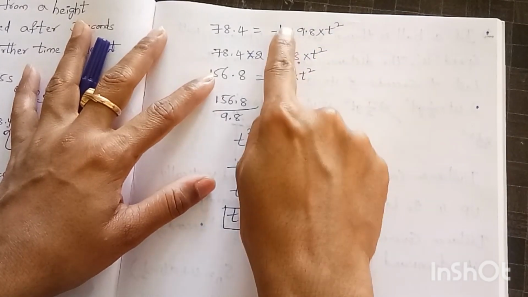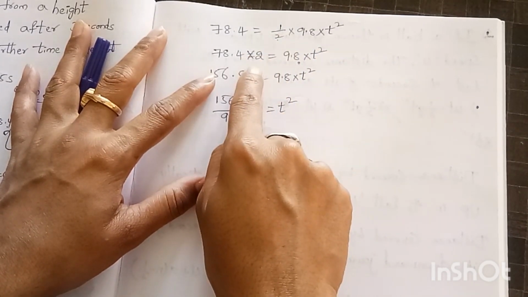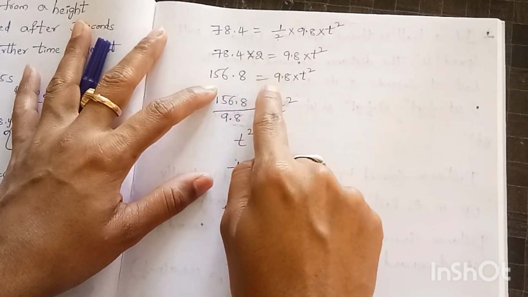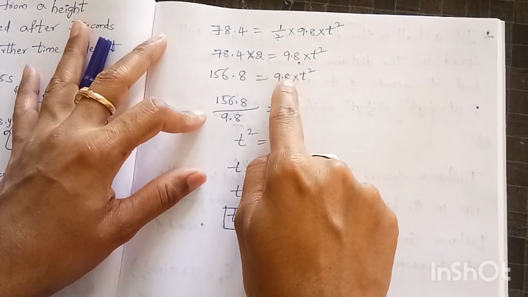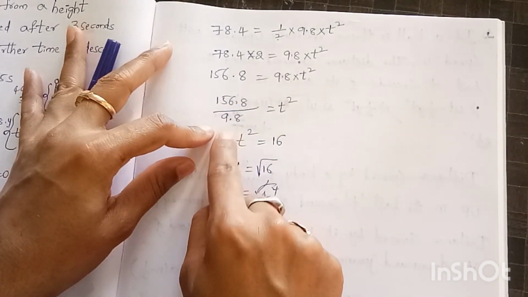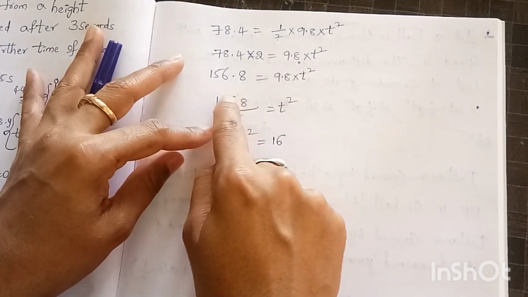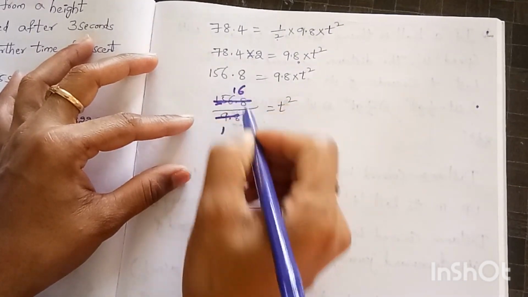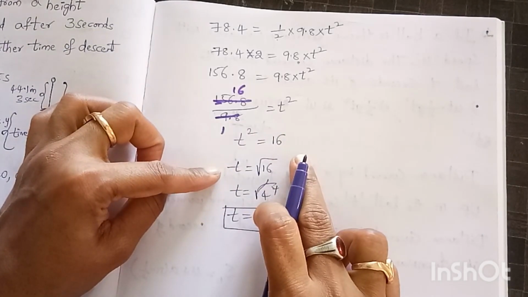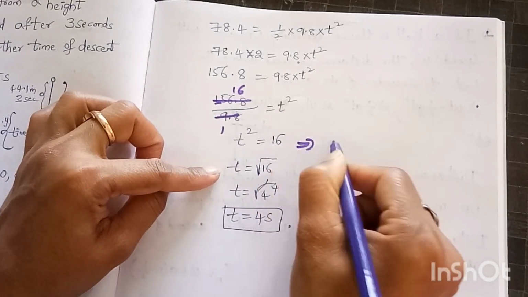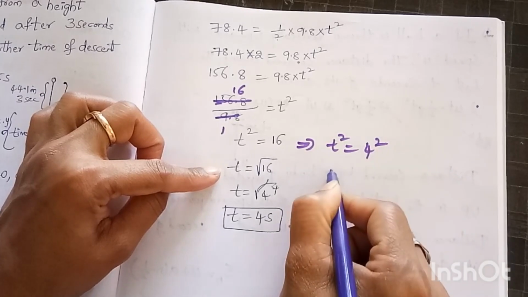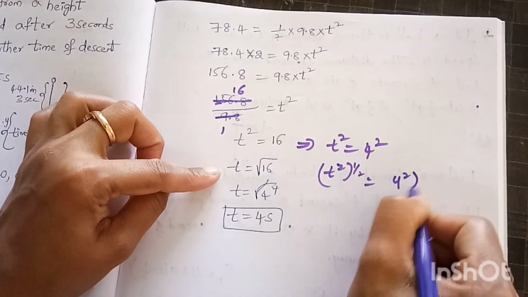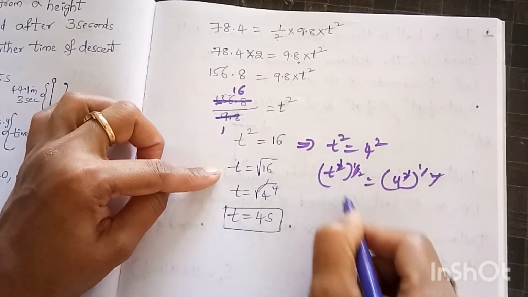Send the 2 to the left-hand side, it will multiply. 78.4 into 2, you will get 156.8 equals 9.8 into t squared. Send this 9.8 to the other side, it will divide. If you cancel this, you will get 16. So t squared equals 16. So 16 can also be written as 4 squared. If you do square root on both sides, you will get t as 4.